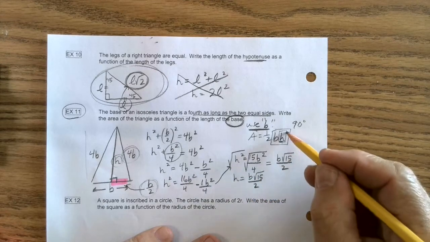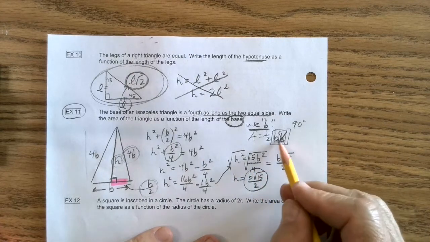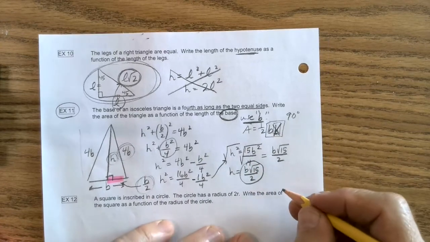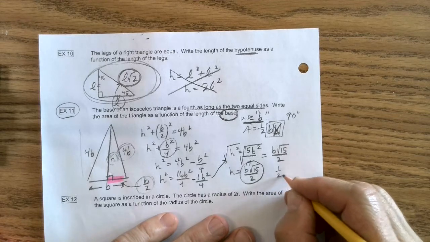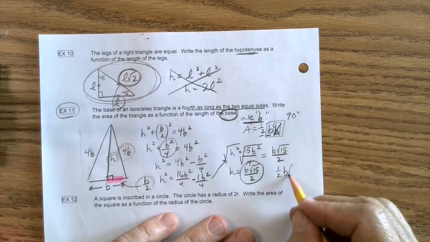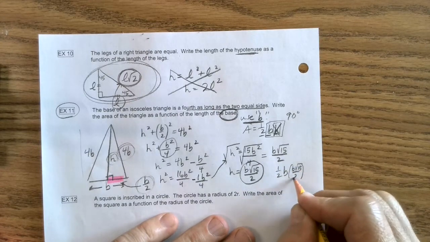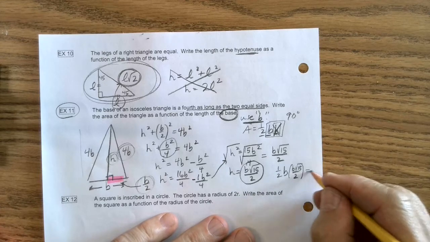So I'm going to take this H out and replace it with this and let it mash together. I know I'm running out of space, but I'm going to get 1/2 B, that's from this and this, times my new H, B square root of 15 all over 2, and then just multiply all that together.